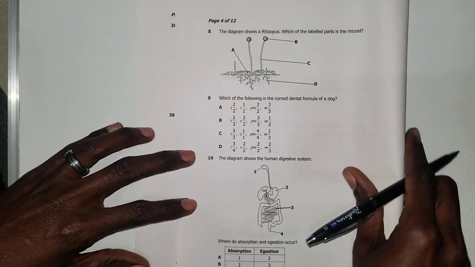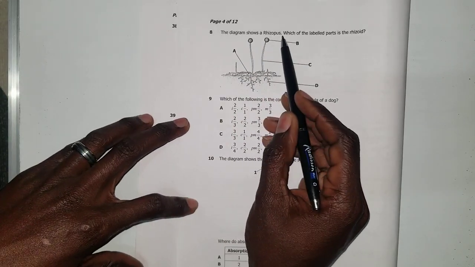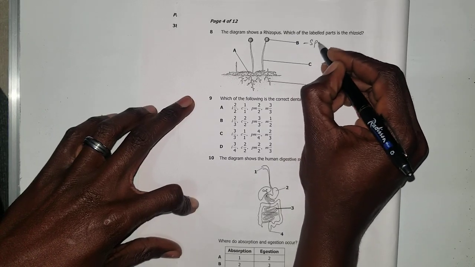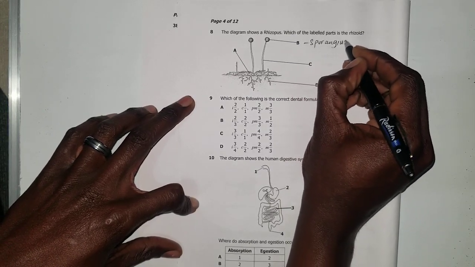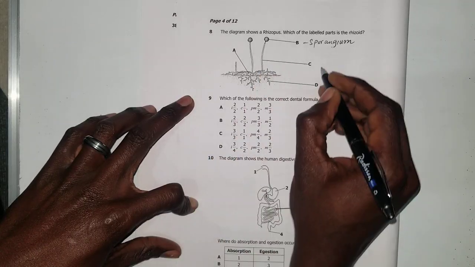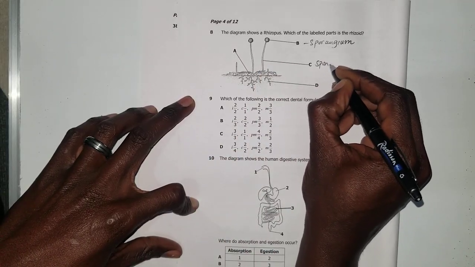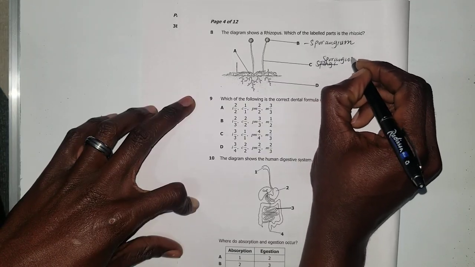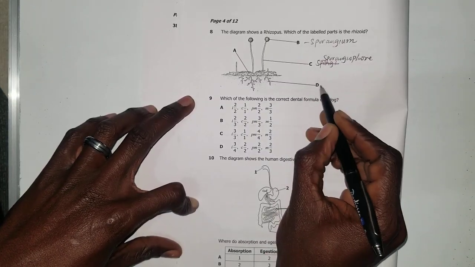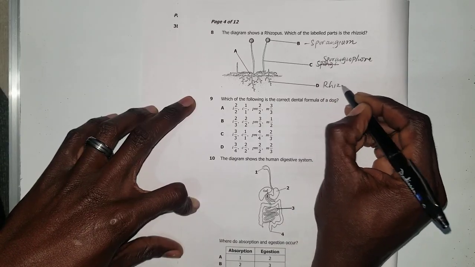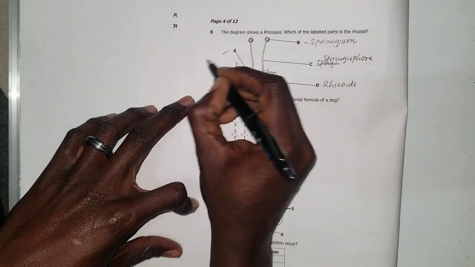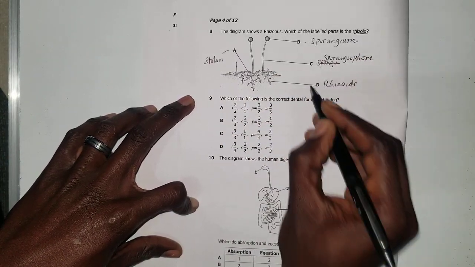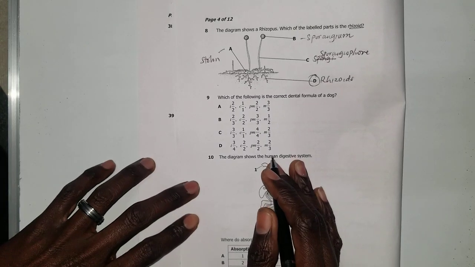Then the question says the diagram shows the Rhizopus. Which of the labeled parts is the rhizoid? Remember, B is the spore, that is the sporangium, because you'll be told to name it in the exam. Then C is the sporangiophore, D is representing the rhizoids, and A is representing the stolon. So which labeled part is the rhizoid? D is actually the correct answer there.